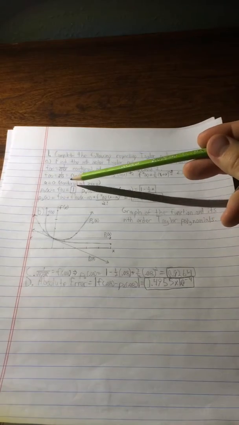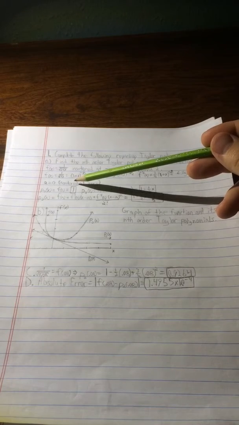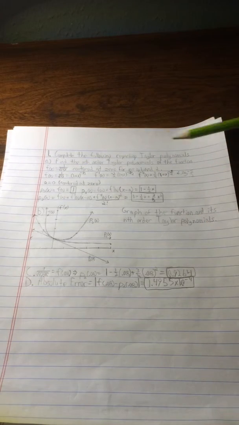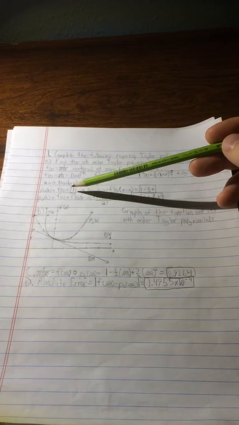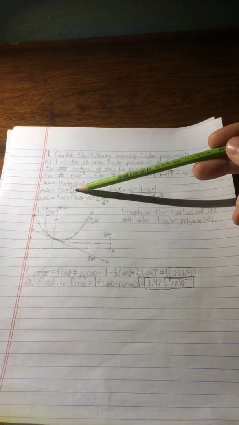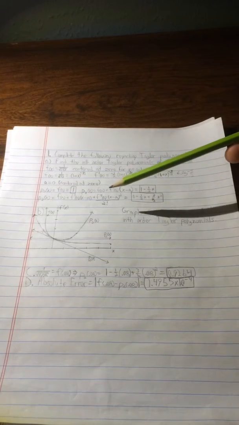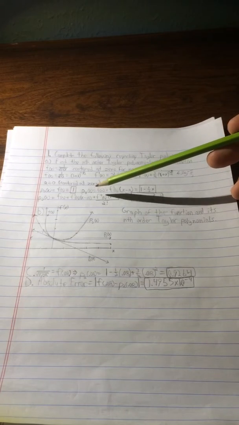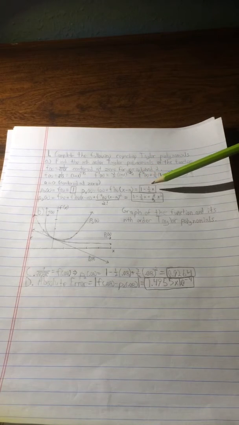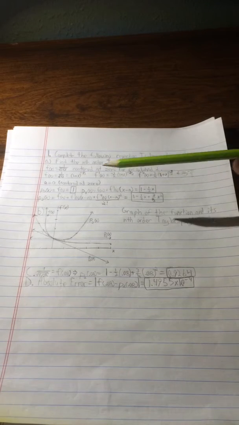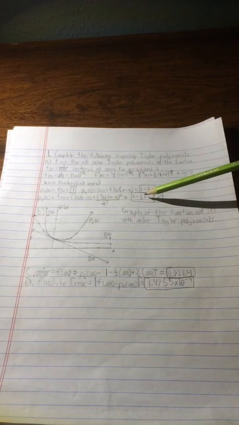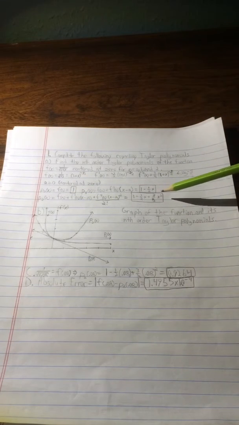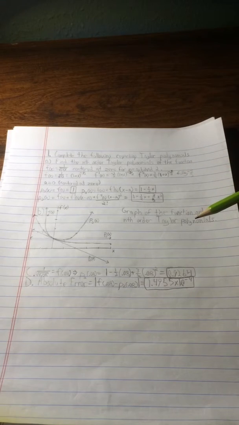I mention here that the Taylor polynomial is centered at 0, so a is equal to 0, and therefore the 0th order Taylor polynomial for f of x, p naught of x, is equal to 1. It's a constant 1. The first order Taylor polynomial, p sub 1 of x, is equal to 1 minus 1/2 x. The second order Taylor polynomial, p sub 2 of x, is equal to 1 minus 1/2 x plus 3/8 x squared. Part B asks us to graph the Taylor polynomials and the function.